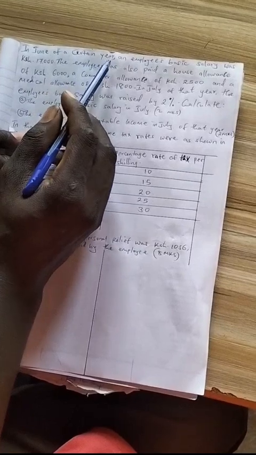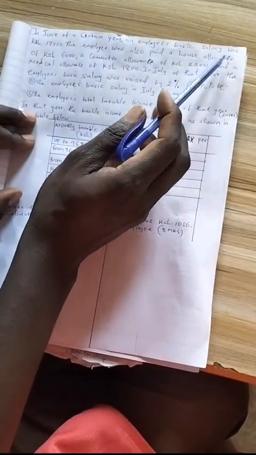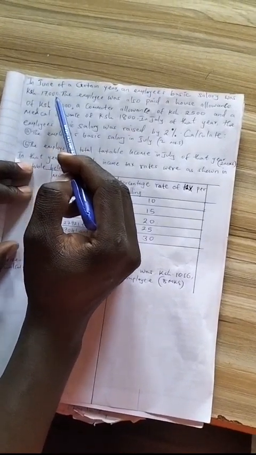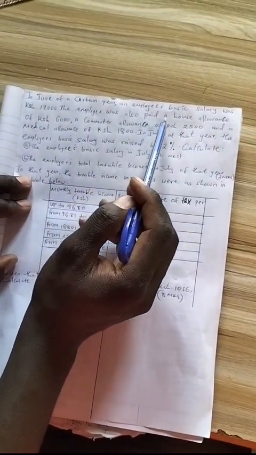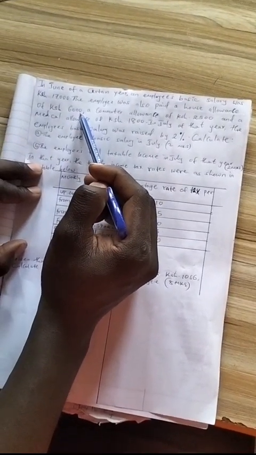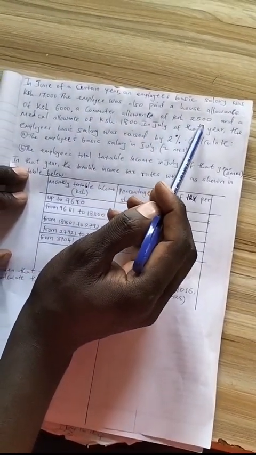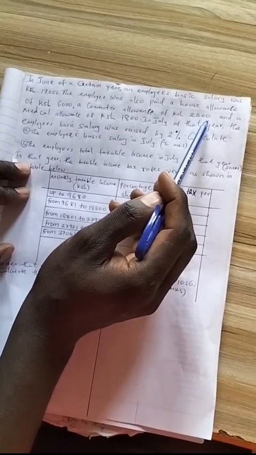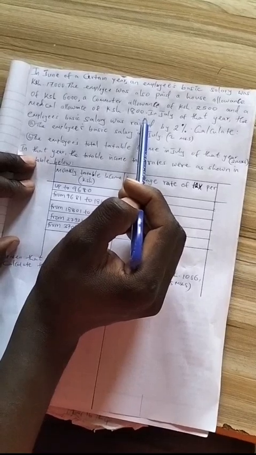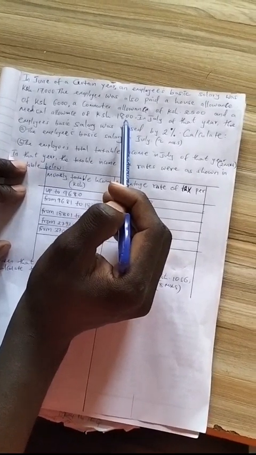In June of a certain year, an employee's basic salary was Kenya shillings 17,000. The employee was also paid a house allowance of Kenya shillings 6,000, a commuter allowance of Kenya shillings 2,500, and a medical allowance of Kenya shillings 1,800.